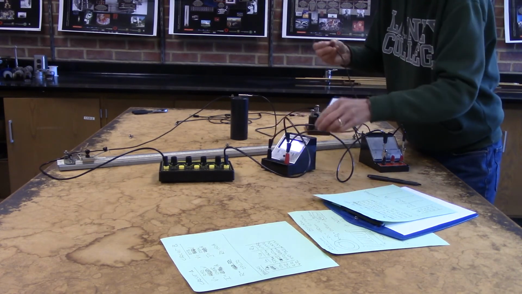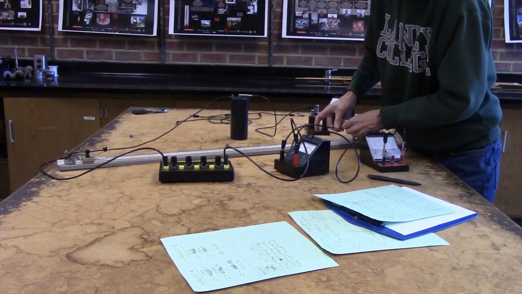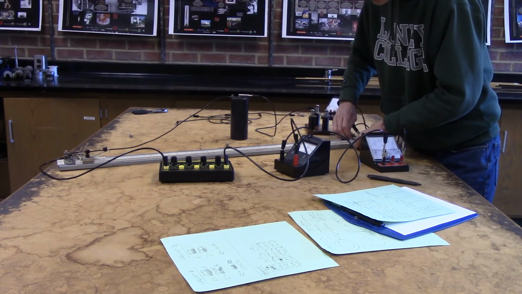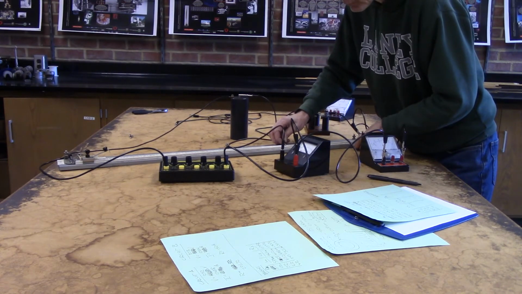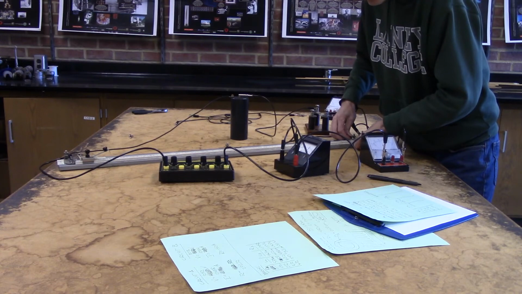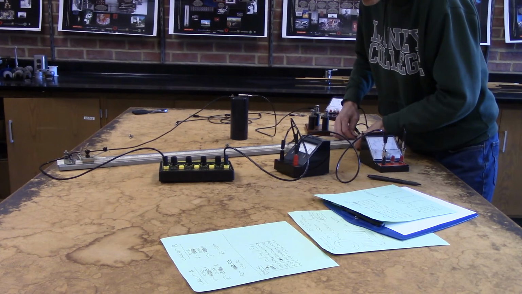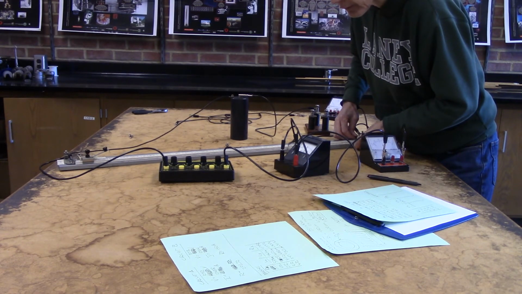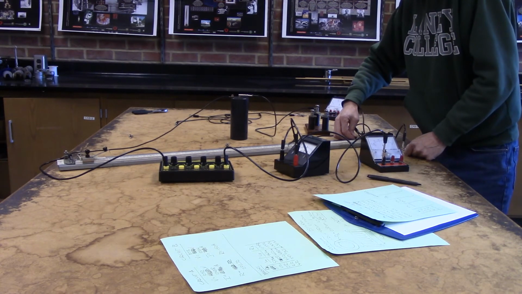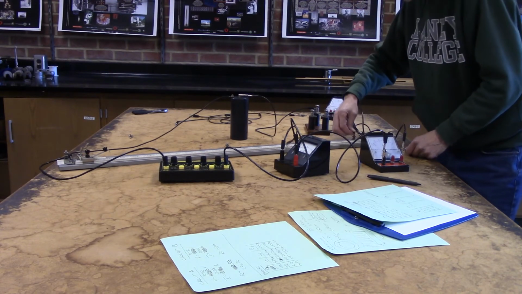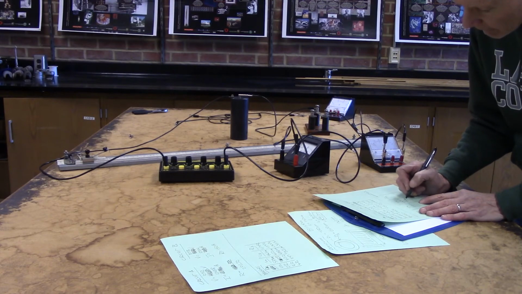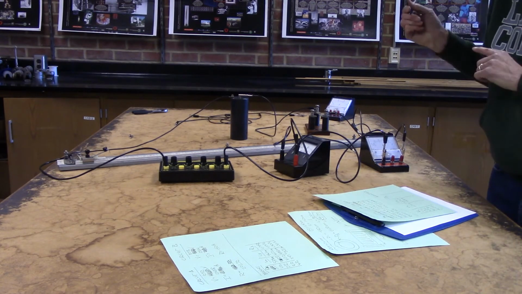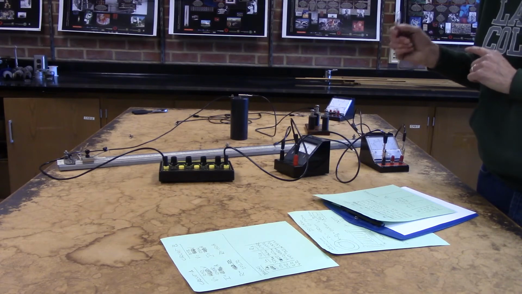Well, I was thinking I could try to get at least one more reading with this 2 amp setting. Okay, and there it is. But it's coming in at 98.3. So I'm going to go run some numbers here and see what we've got.